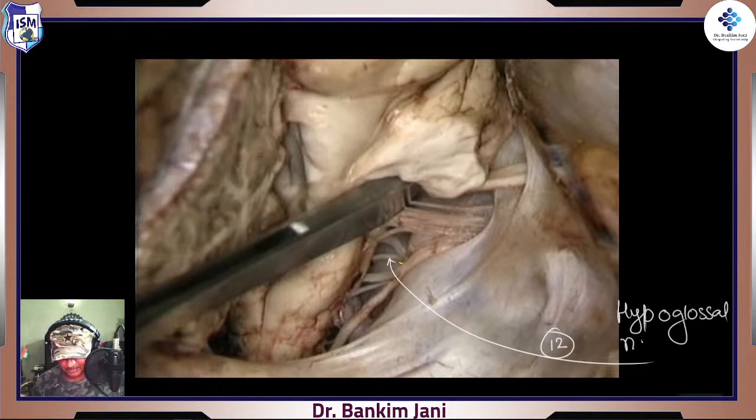So that's it. This thing is the hypoglossal canal. This one. So it is absolutely reserved for number 12.